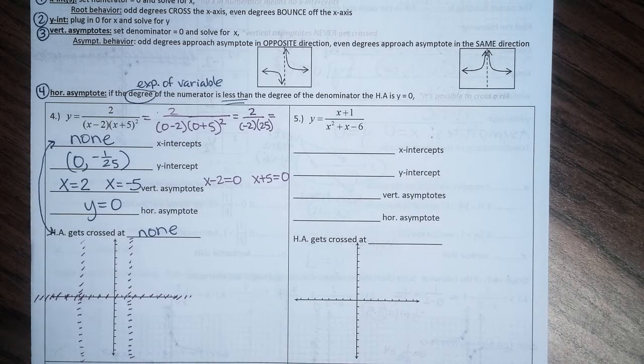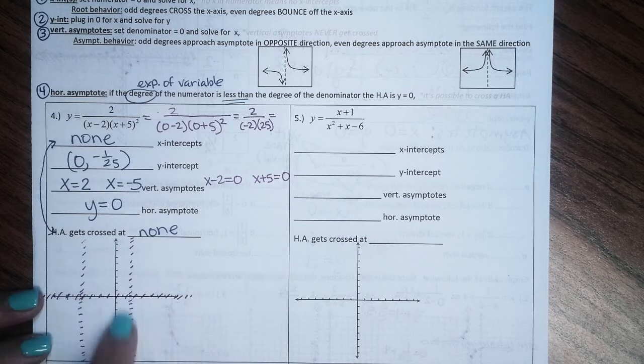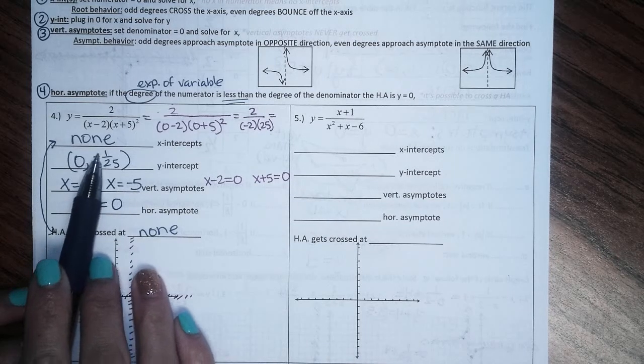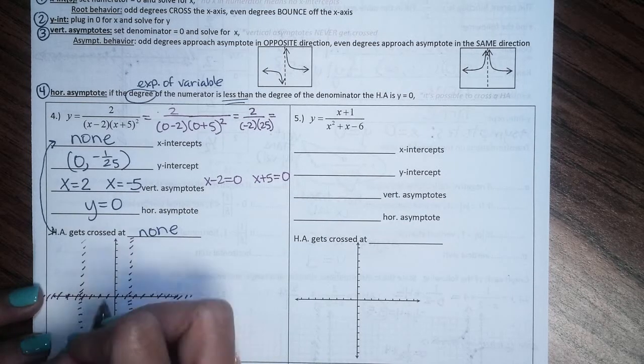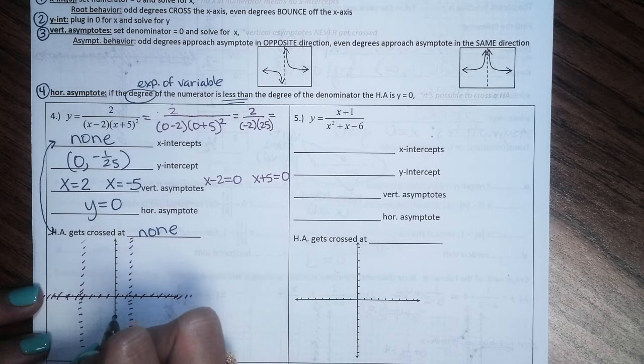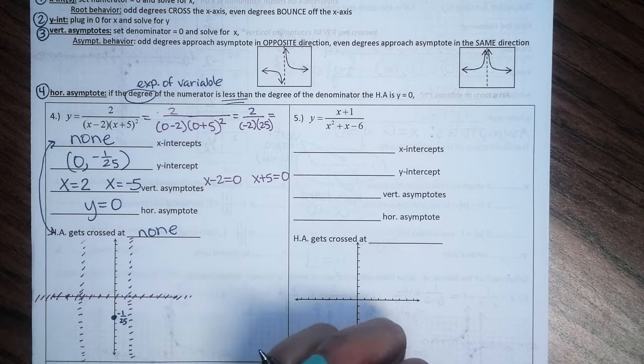So don't graph any x-intercepts because there weren't any. Next, graph the y-intercept. I'm going to rescale this y-axis because it's really hard to graph 0, -1/25, so I'm just going to pretend that this is -1/25.